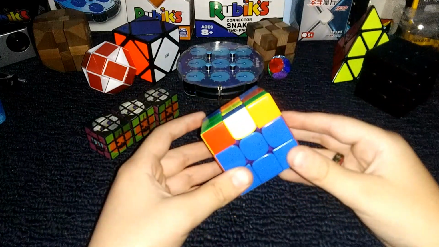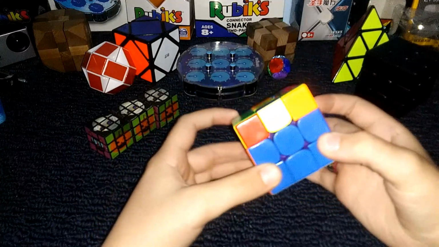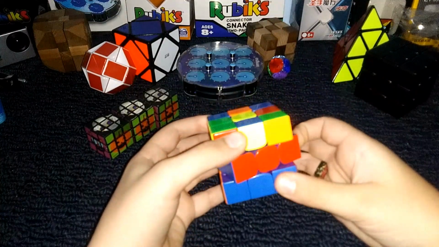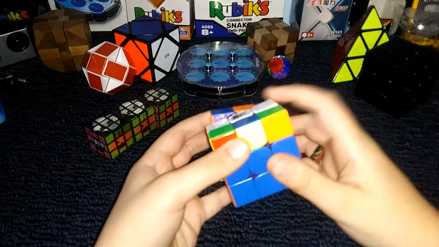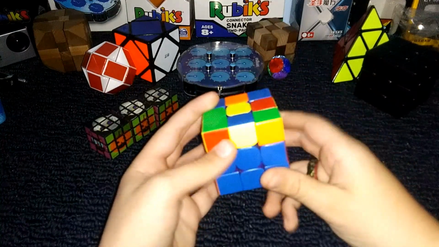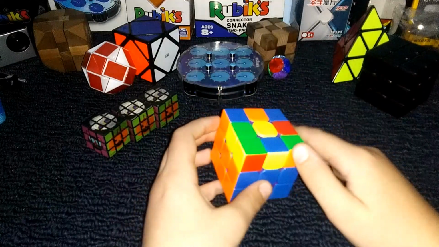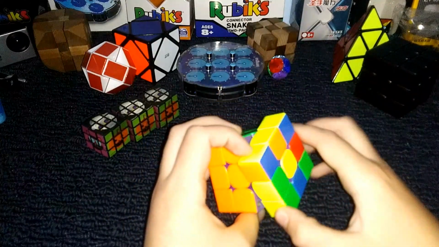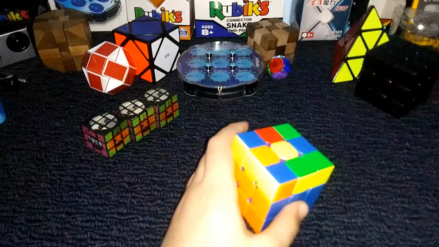Also, little tip. This is an M slice. I don't know what this is or this, but I think this is the S slice, this is the M slice, and this is the E slice. Either way, you don't need to learn that until blindfolded or something. So in this case, we need to worry about the edges. So let's just figure that out.